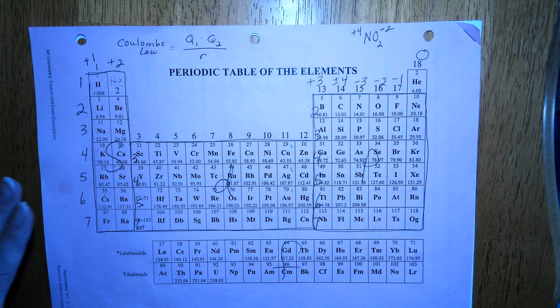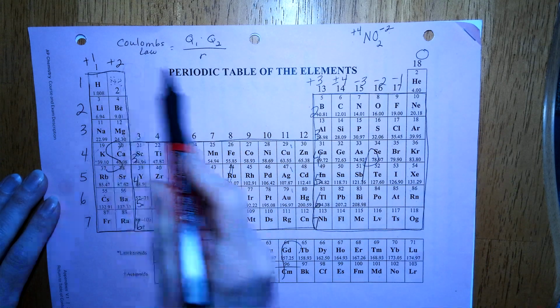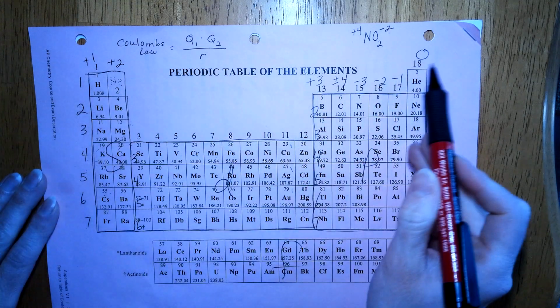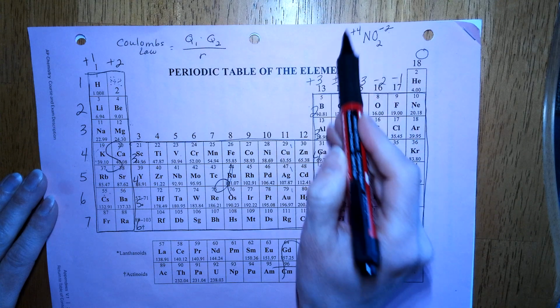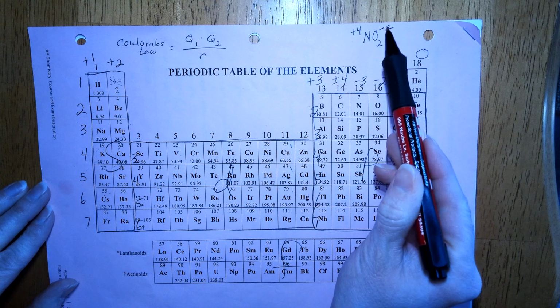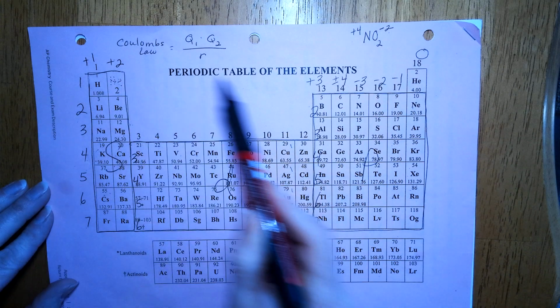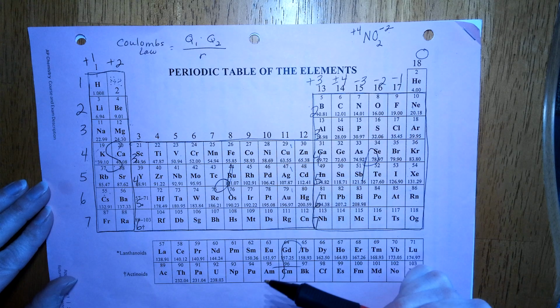Don't freak out, because that's not what I put on my periodic table. These charges are for ionic compounds. These are oxidation numbers, and they are little charges. But when it's a covalent particle, it might not match the ones that we listed for ionics.